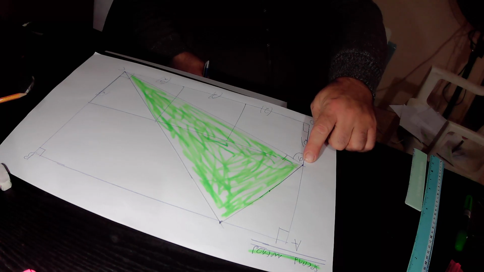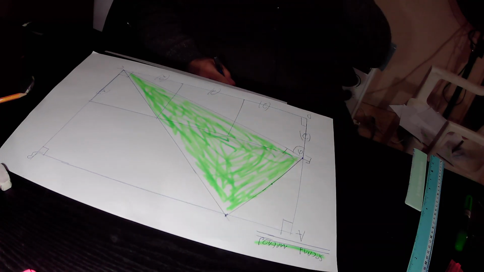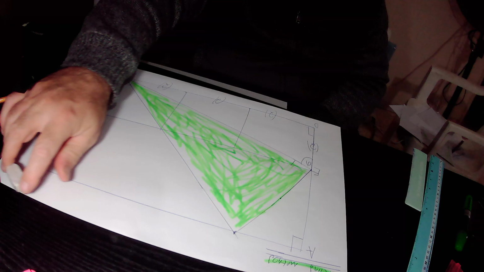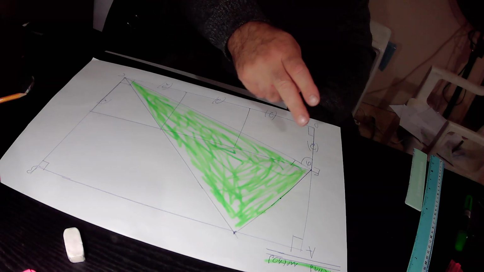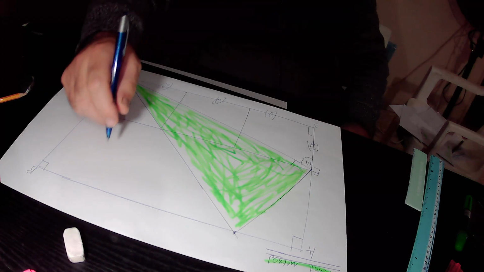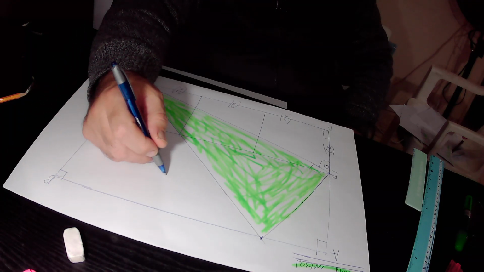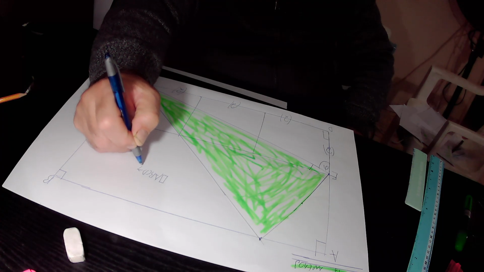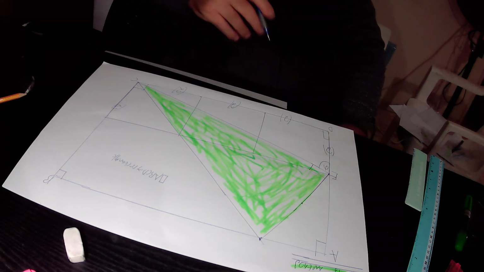And we define this point as point E. ABCD is a quadrangle with 4 right angles, so we can say that quadrangle ABCD is a rectangle, because it has 4 right angles.